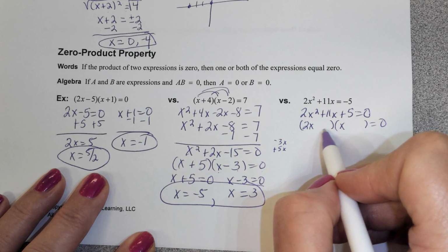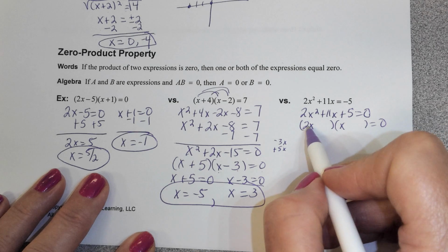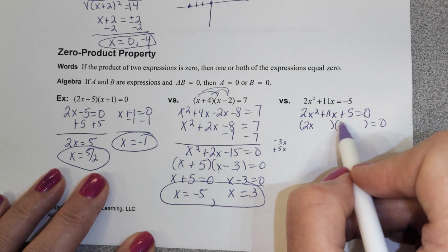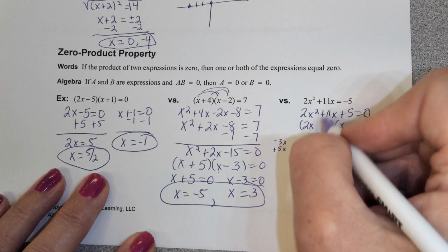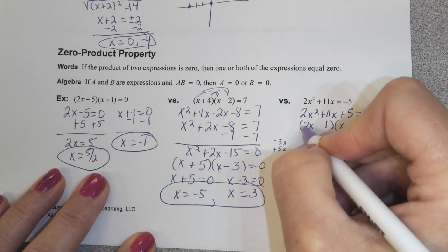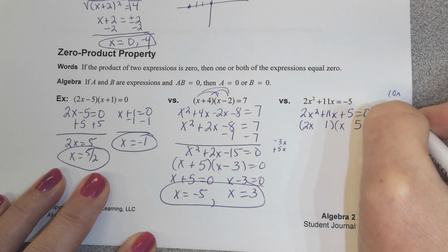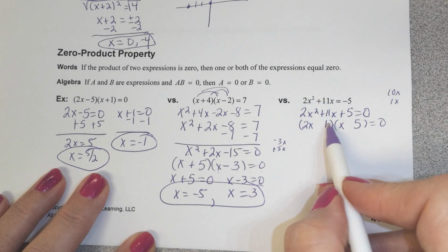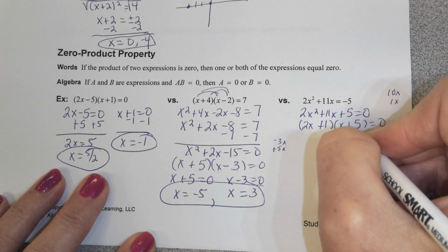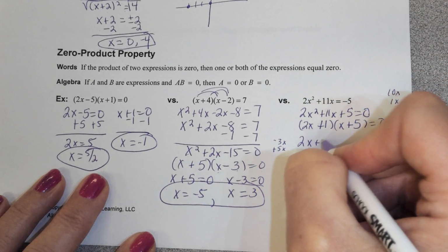I could have 5 here and 1 here. But if I do that, I'm going to get 2x and 5x. That's not going to give me 11. If I put the 1 here and the 5 here, now I'm going to get 10x and 1x. Those do give me 11 if they're both positive. And so now I have to solve.